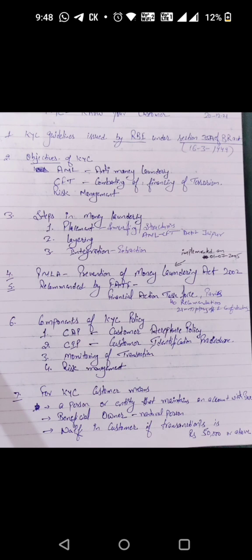Now, placement is also known as smurfing or structuring. Integration is also known as extraction. Then PMLA is the Prevention of Money Laundering Act 2002. It was implemented on 1st July 2005. Remember, the Act was 2002, implemented in 2005.